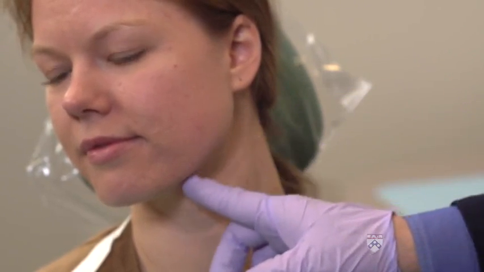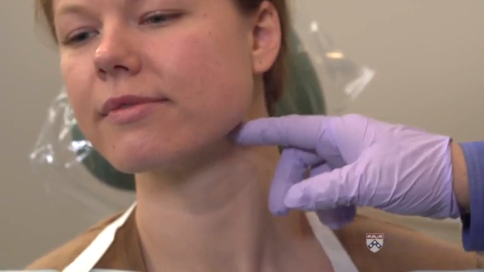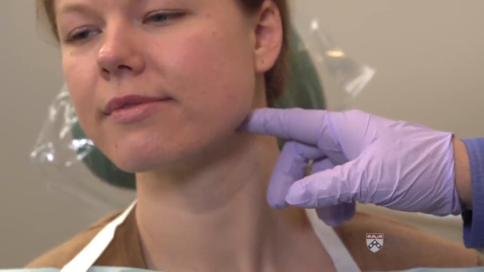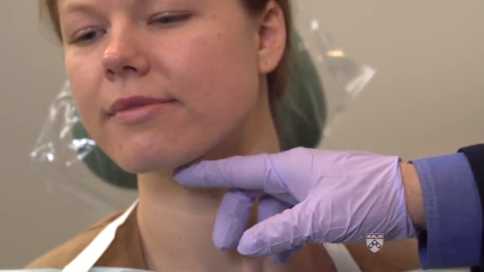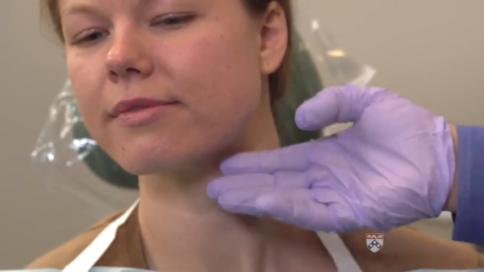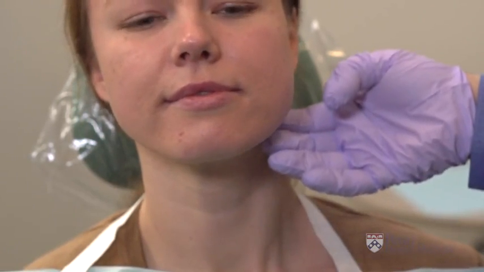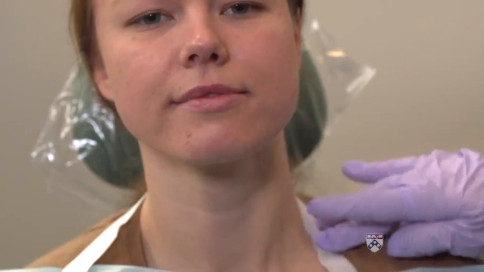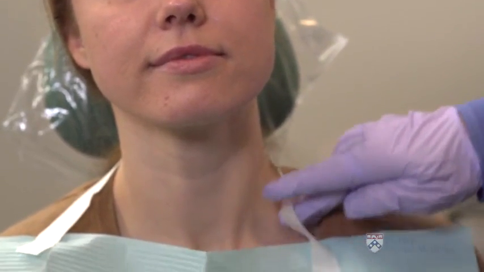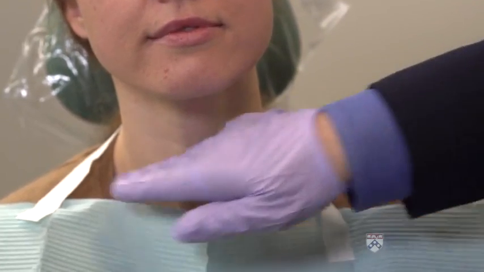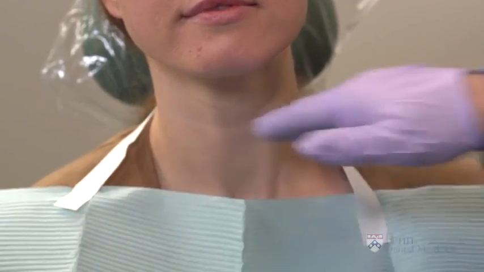We'll also palpate underneath in the submandibular area, and we'll palpate for enlarged lymph nodes around there. We'll also palpate in the supraclavicular area to make sure there are no enlarged lymph nodes in that area either.